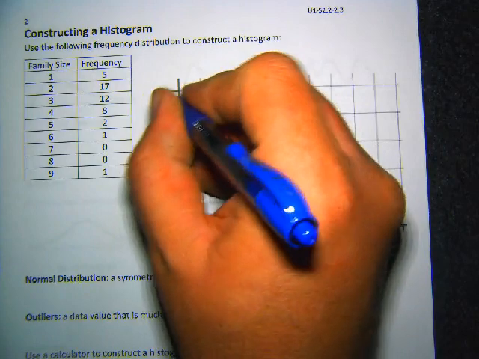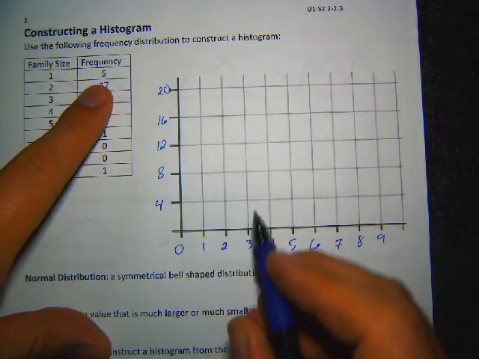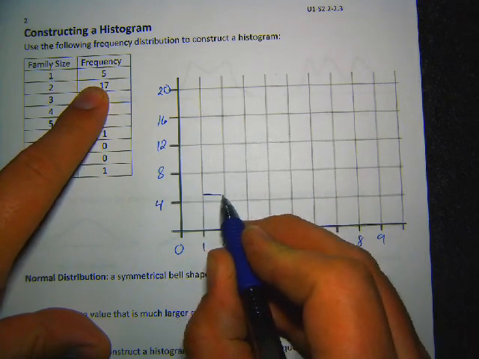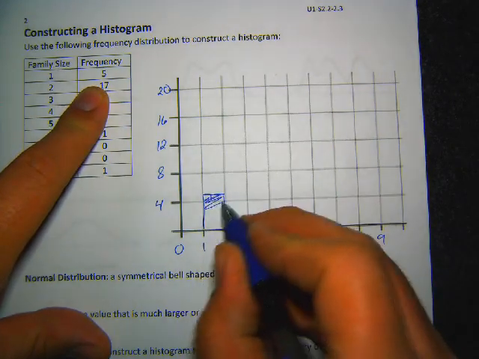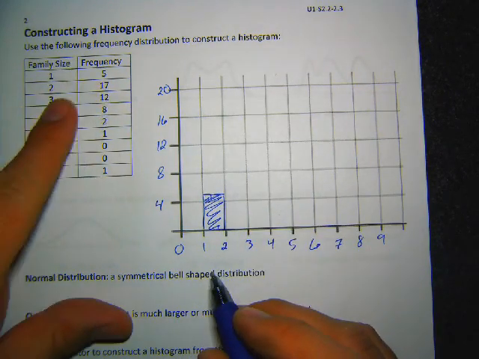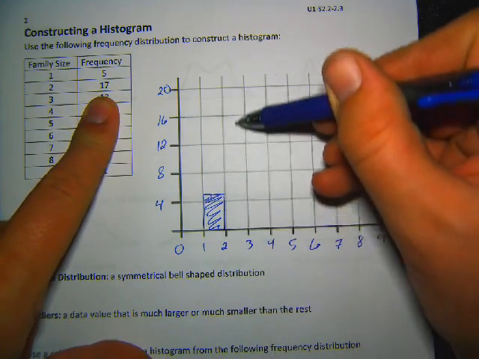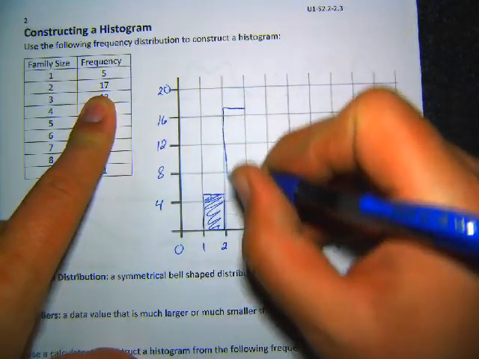16 and 20. And that way, now when I go to do my 5, I know that the 5 for family size 1 is going to be just over this line. It's more than 4. I fill that bar in. My first row, my row with 2 families, well, that's going to be 17. So I'm going to go up just past 16 because it's 17. And that's going to be that bar.